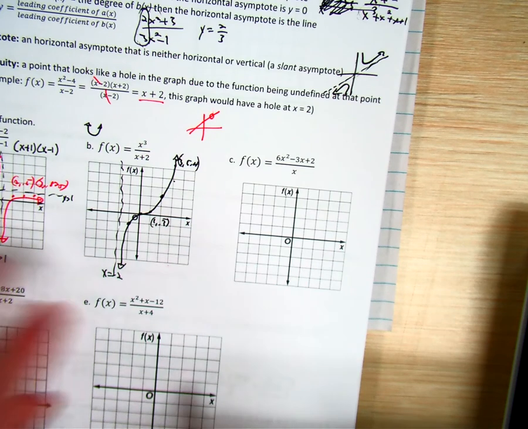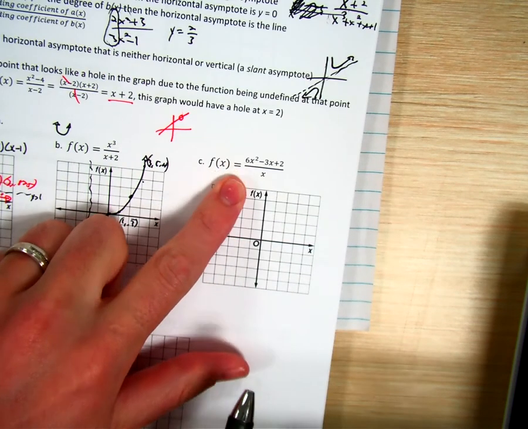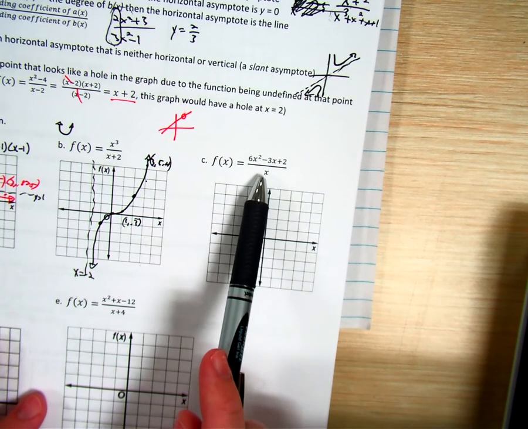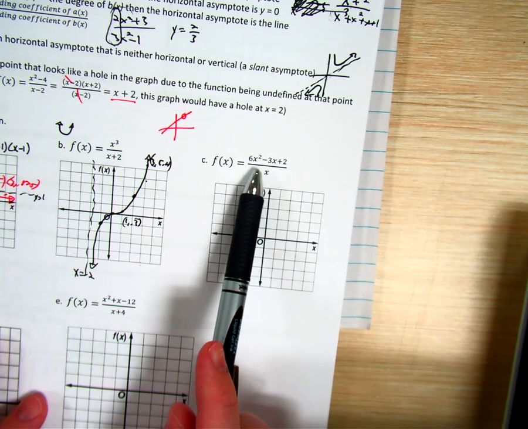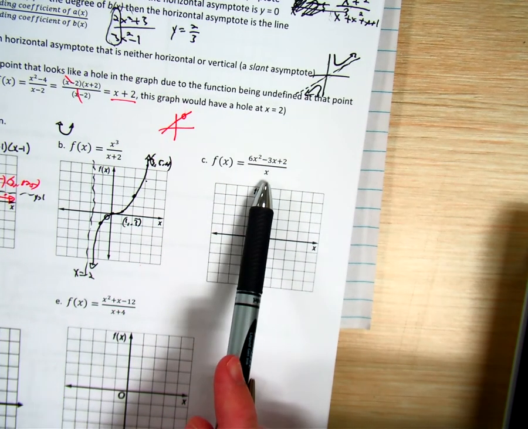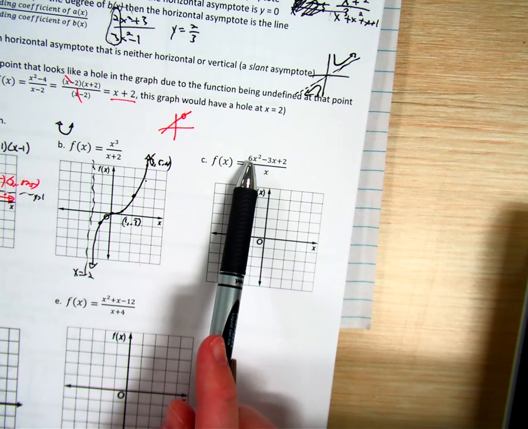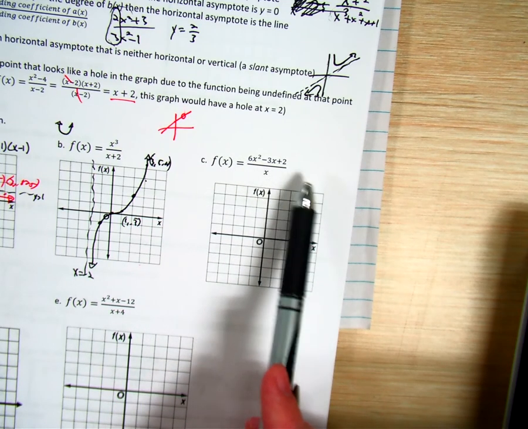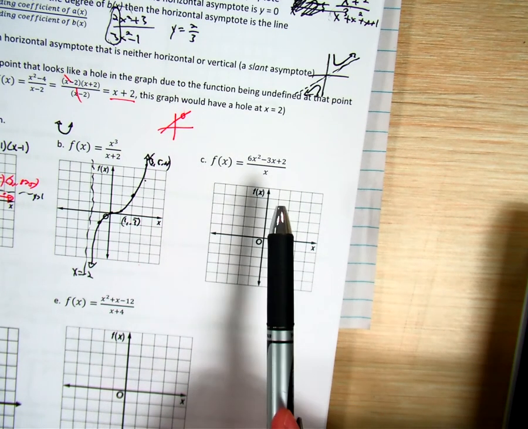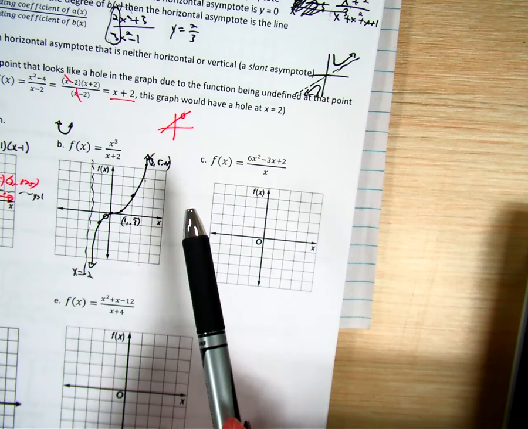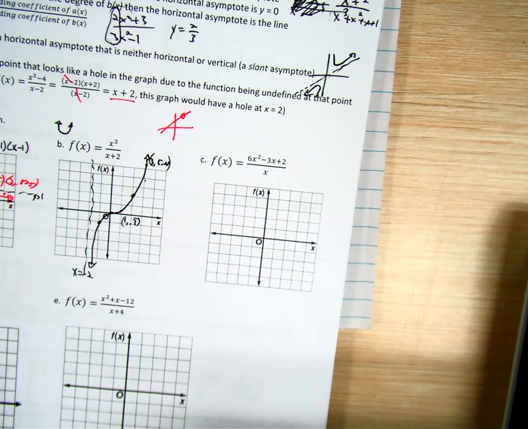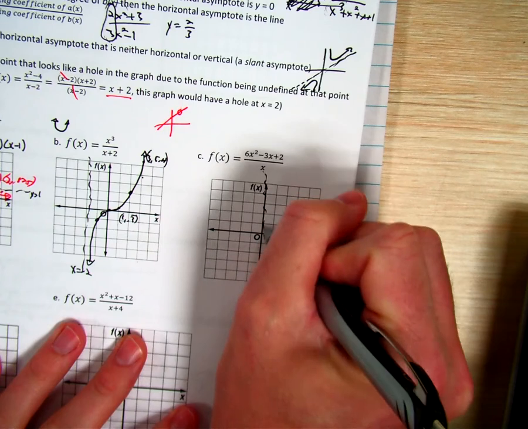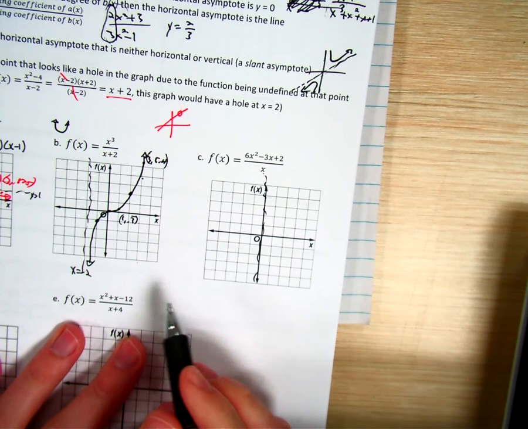If we're looking at this one, again, the top is bigger, so we're not going to have a horizontal. The top is bigger by 1, x squared on the top, x to the first on the bottom, so the top is bigger by a power of 1. When that happens you get an oblique or slant asymptote; again, it's just an awareness level for right now. So we're going to have a vertical at 0.